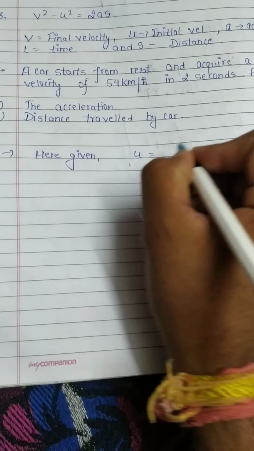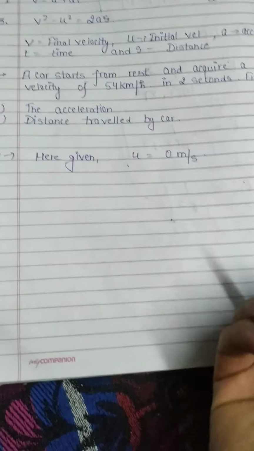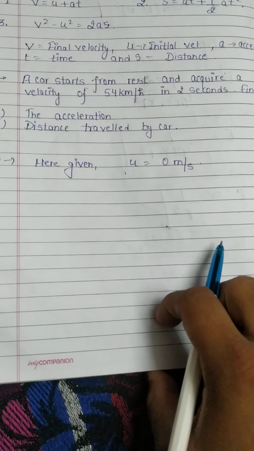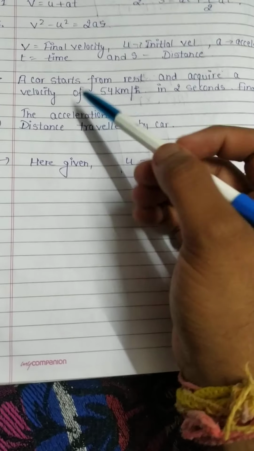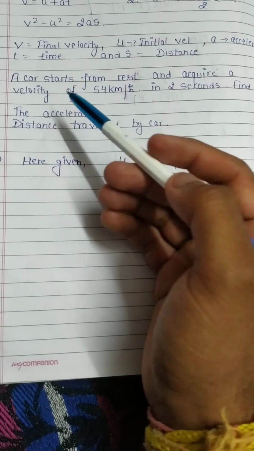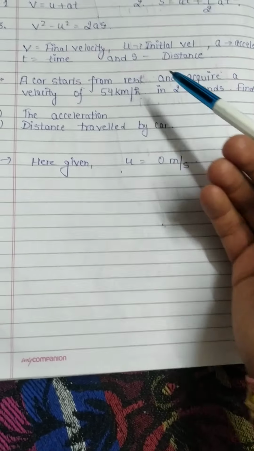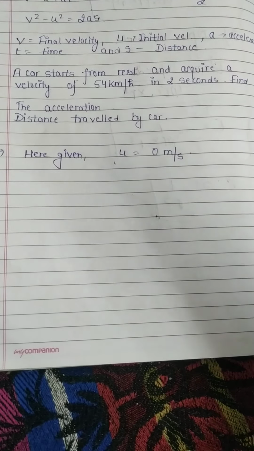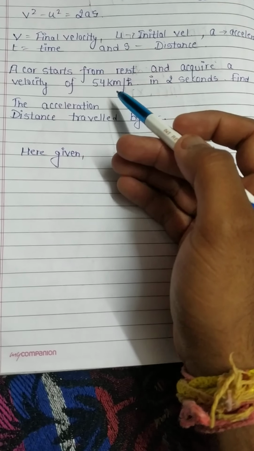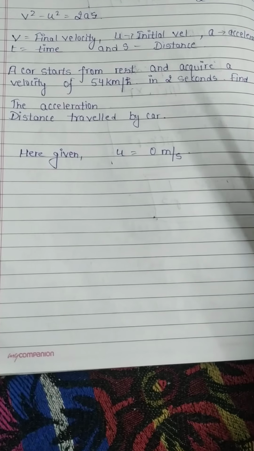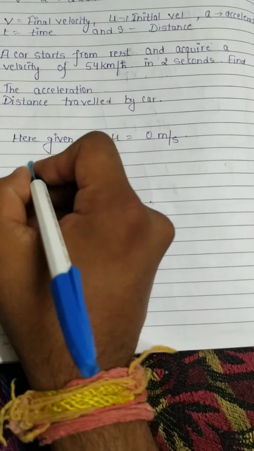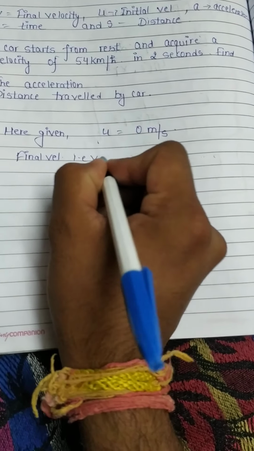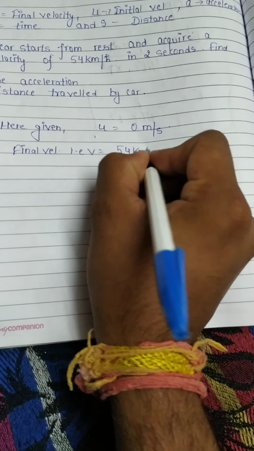u, that is your initial velocity, is 0 meter per second. Why meter per second? Because meter per second is the basic unit of velocity, or you can say the SI unit of velocity. Now a car starts from rest and acquires a velocity of 54 km per hour. So from this statement we find that the car, which was at rest, then started, and after that it gains a velocity of 54 km per hour. Means now it is moving with a speed of 54 kilometer per hour. So now we can write final velocity, that is v is 54 kilometer per hour.